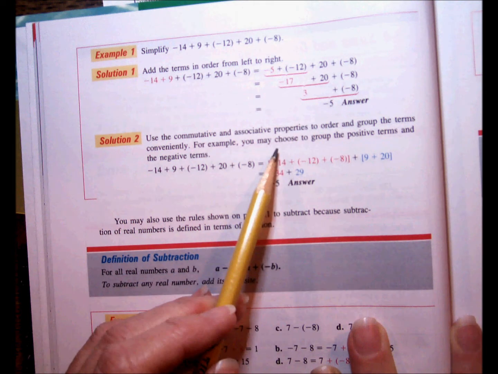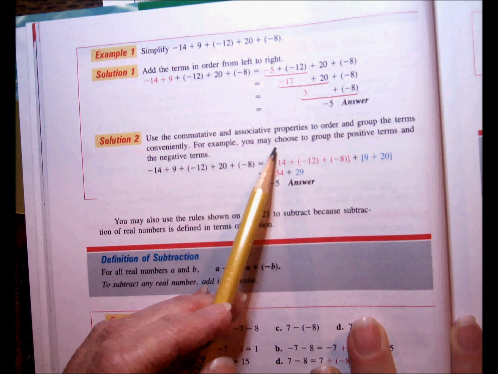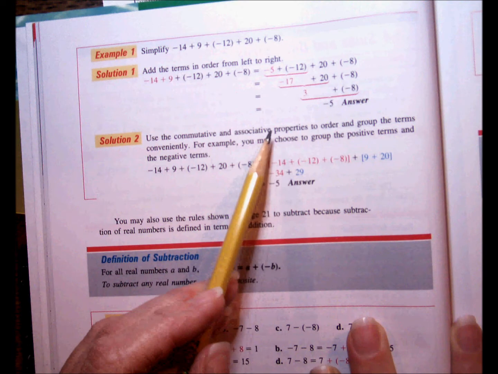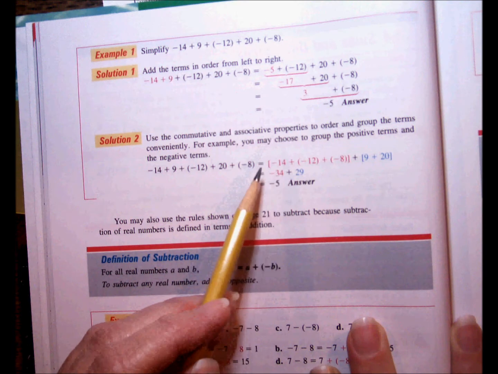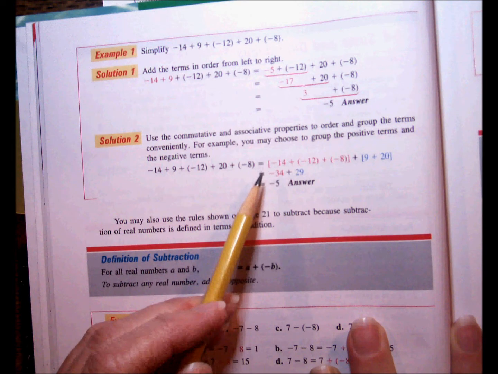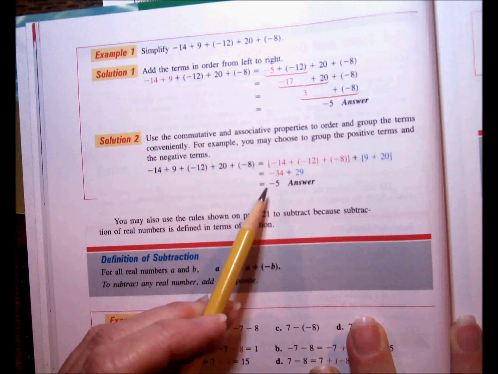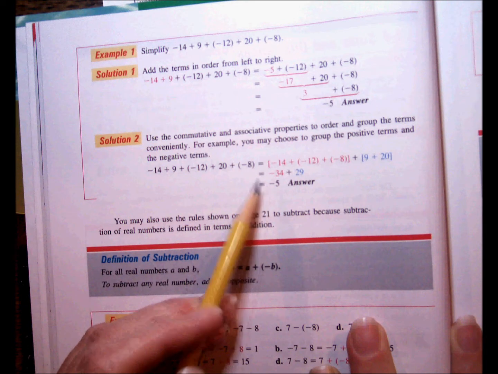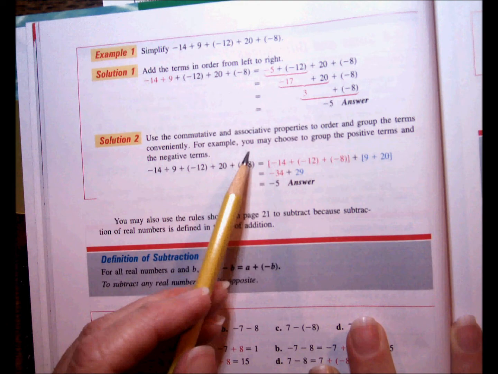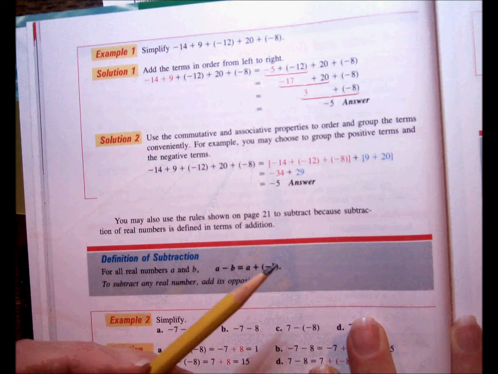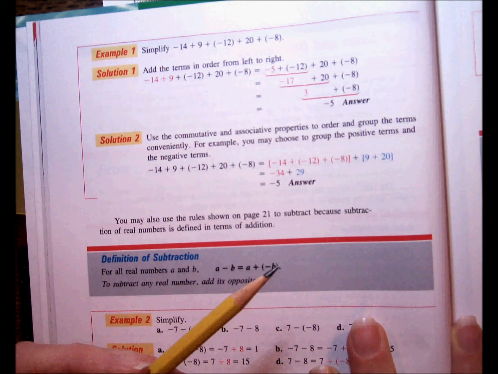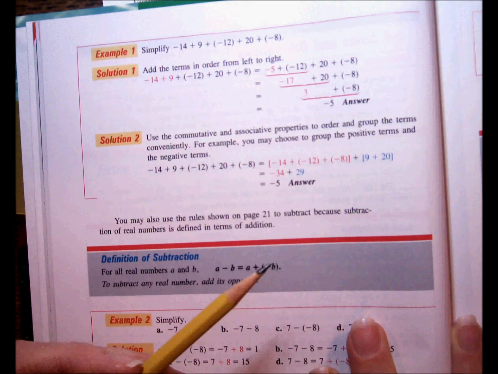But you can also use your properties, and in this case it's the commutative and associative properties, and they use them to group the negatives with other negatives and the positives together, and it simplifies. So a little bit of strategic use of your properties can take you beyond simply using order of operations and make things much more efficient.